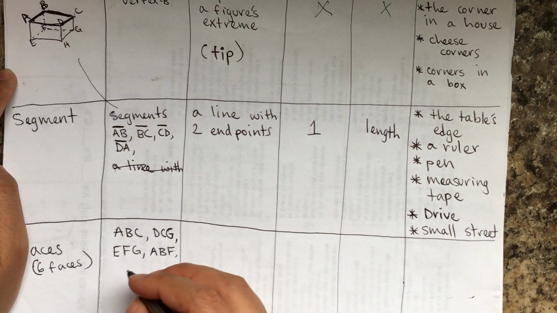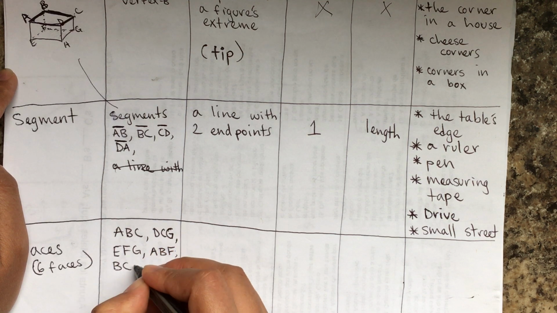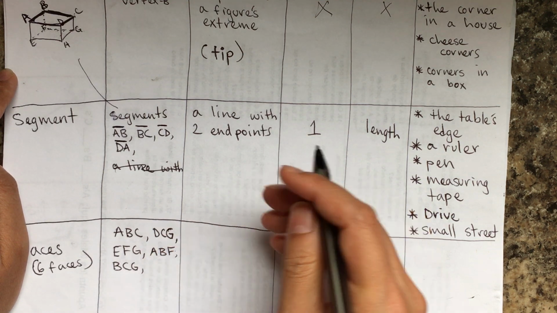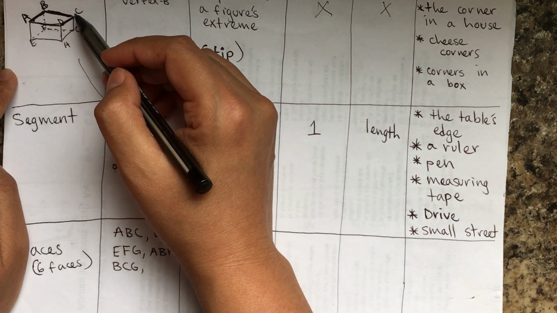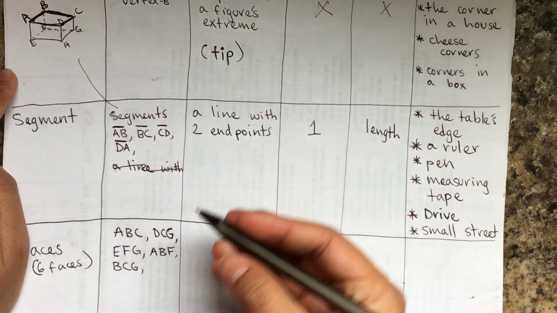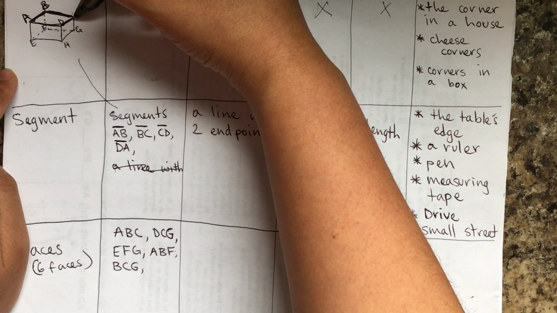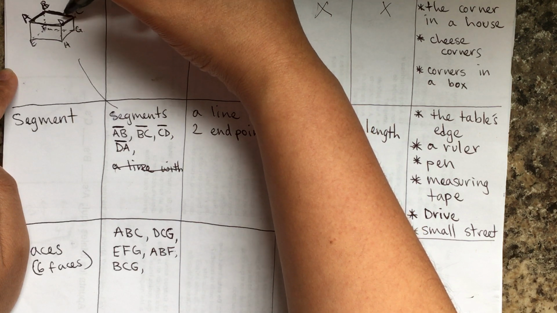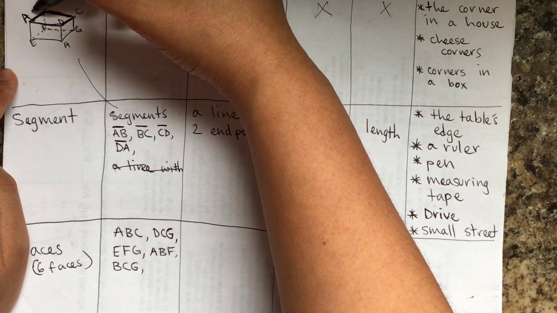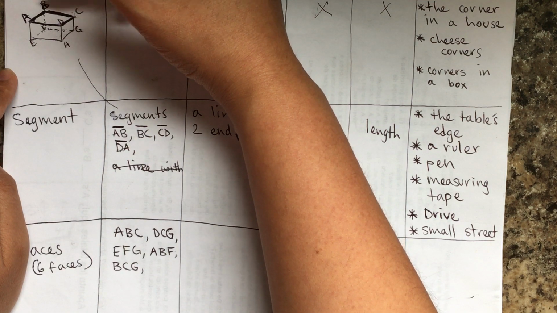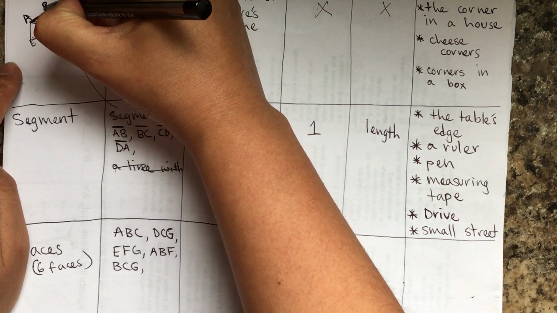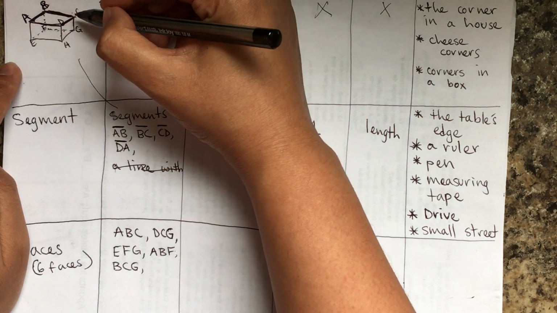The other one, BCG. So BCG is the one in the back. Again, if this is hard for you to see, if you look at one letter, that belongs to 3 different faces.